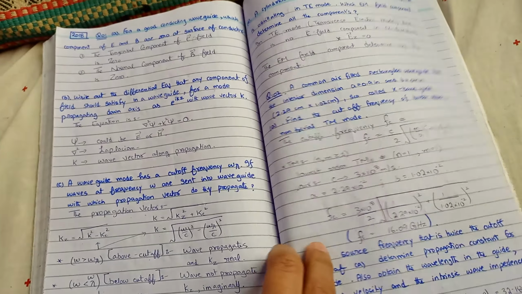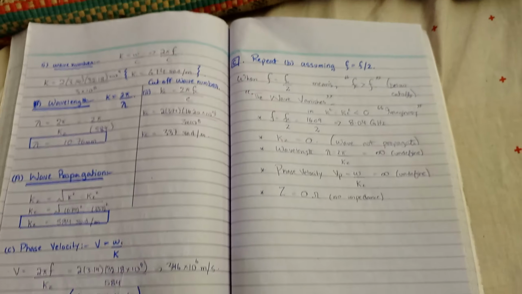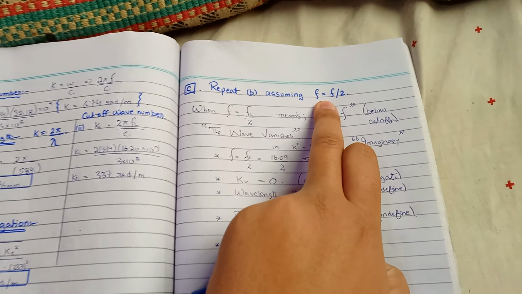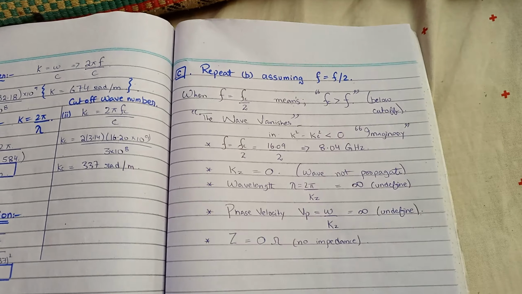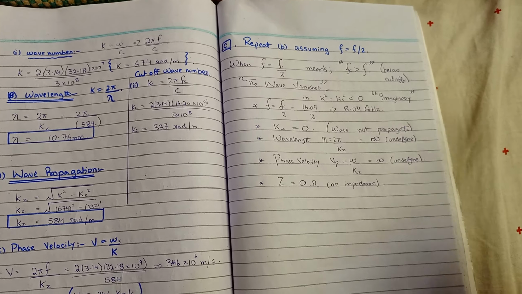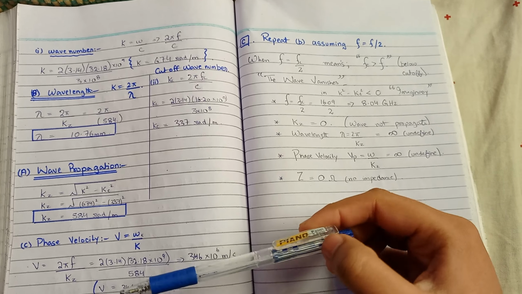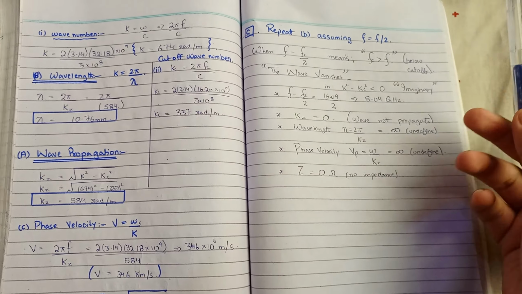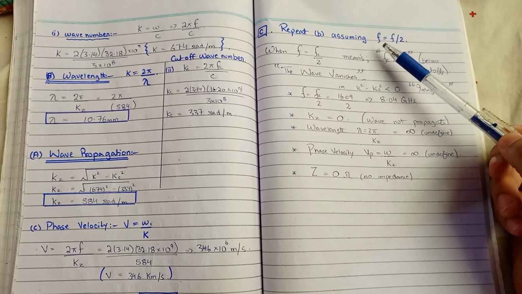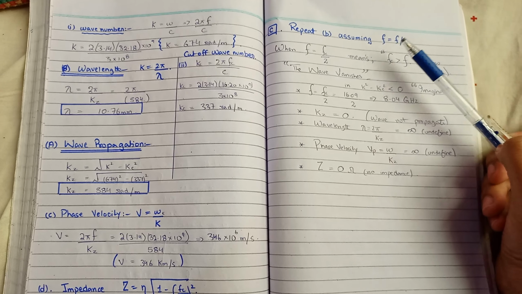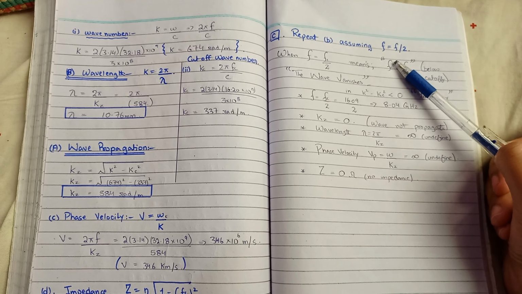But in the third part, repeat the same scenario for f equals half of the cutoff frequency. You have to repeat the same steps: find the wave propagation, the wavelength, the impedance, and the phase velocity, by considering the incoming source frequency to be half of the cutoff frequency.